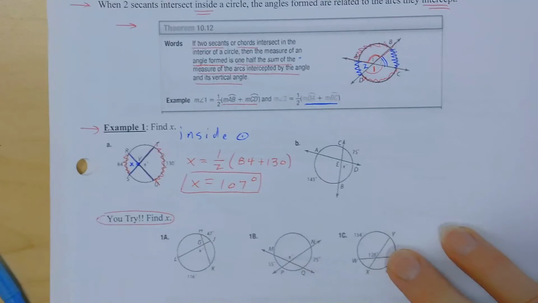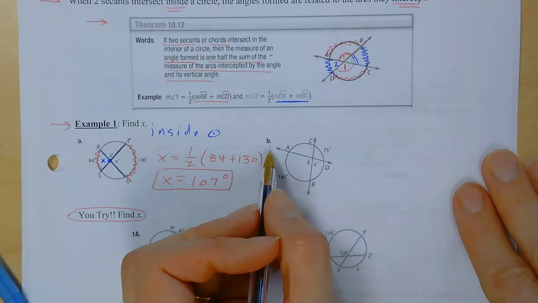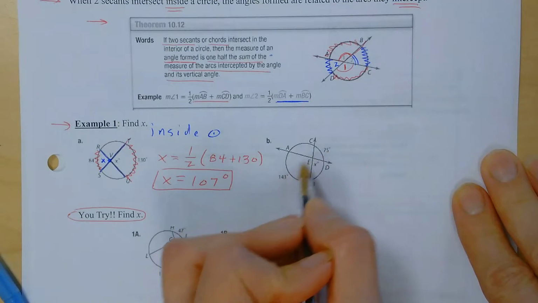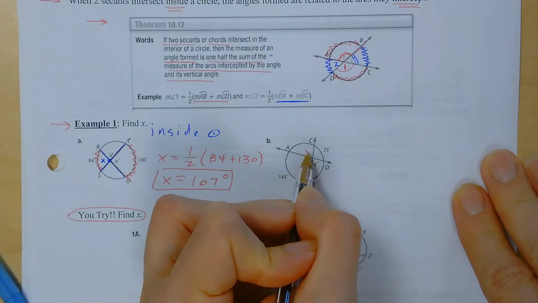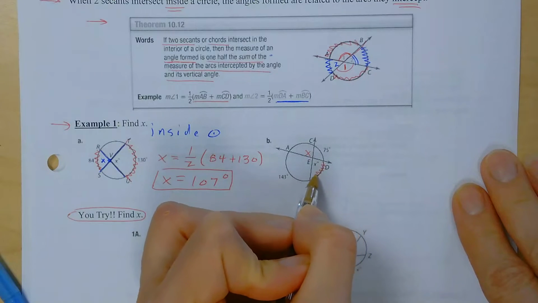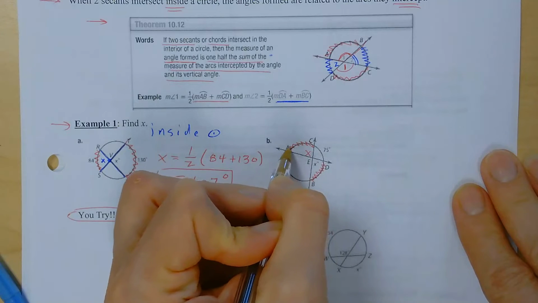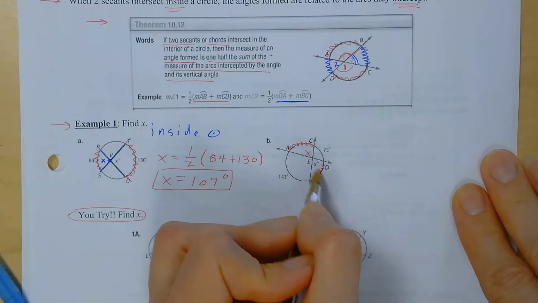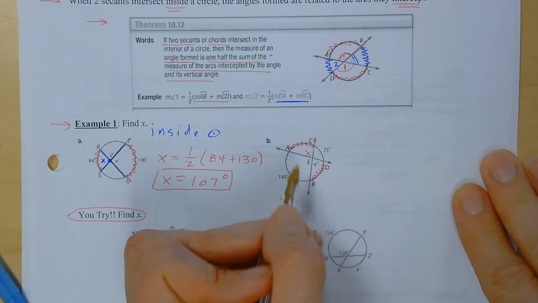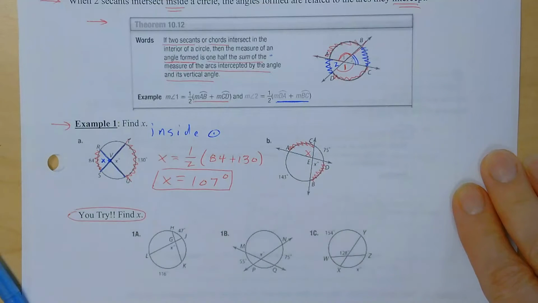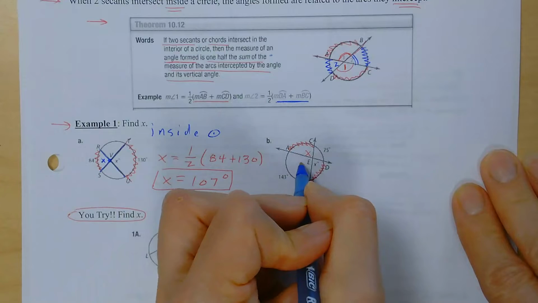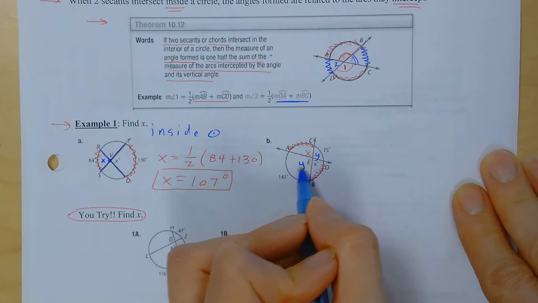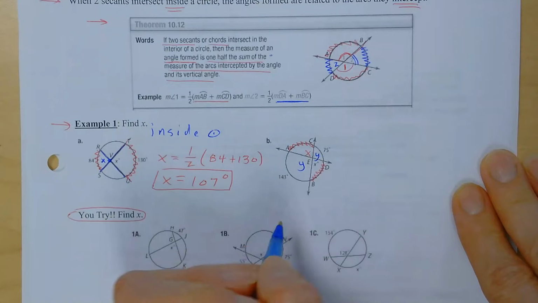Okay, so now if I go over here to letter B, this one's going to be very similar, but notice that that X is not in line with these arcs. This X and this vertical X, they both intercept these arcs. So I don't want to use that X right away because I don't have the arcs that are there. Now, could I find them? I could see what they sum to, but instead I'm going to use a different technique. I'm going to make this angle Y and this angle Y, and I'm going to use the Y's, and then I'll do a linear pair.